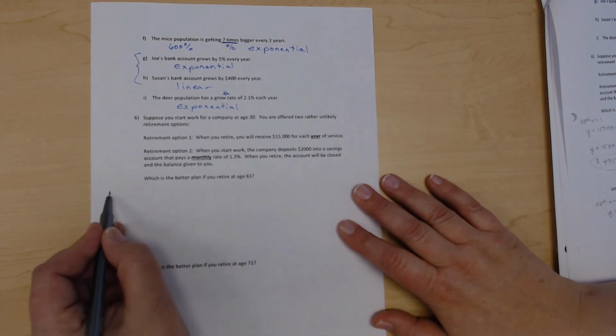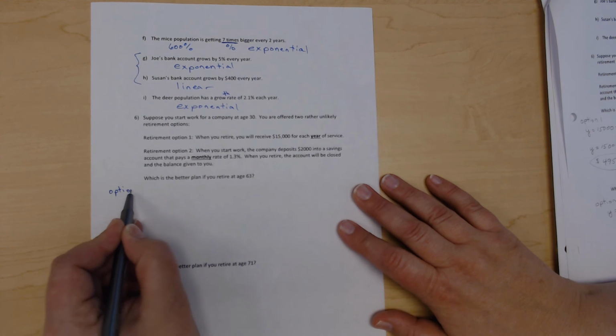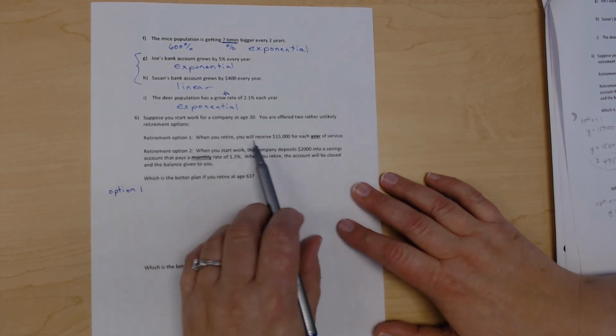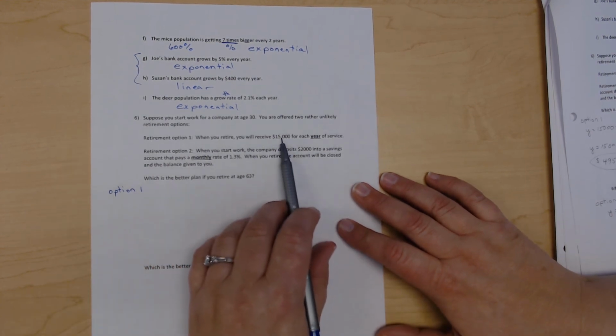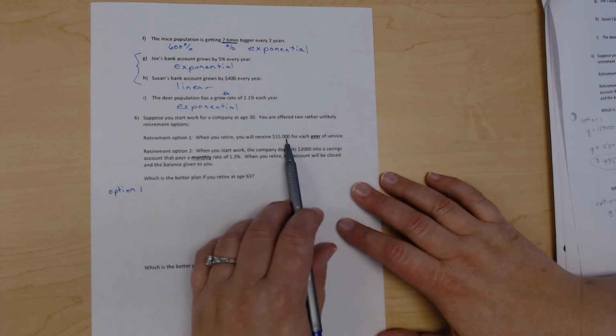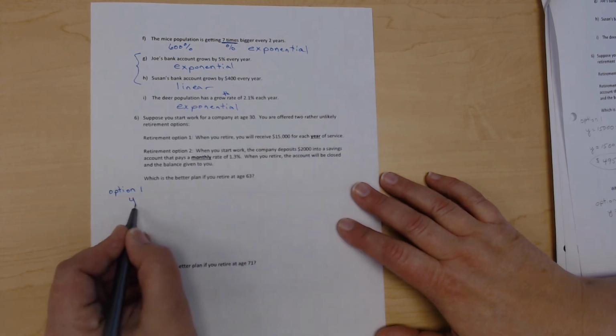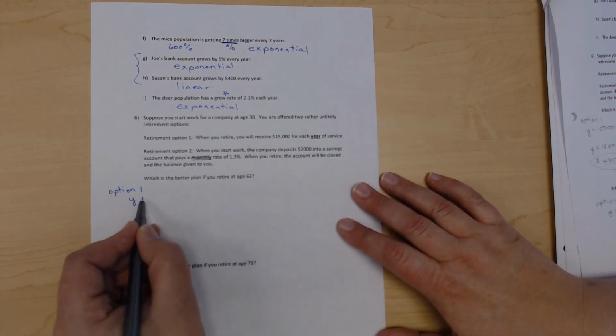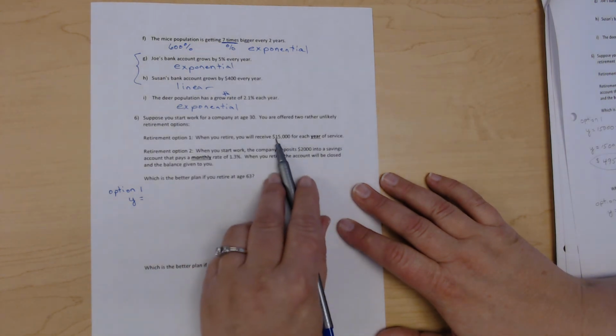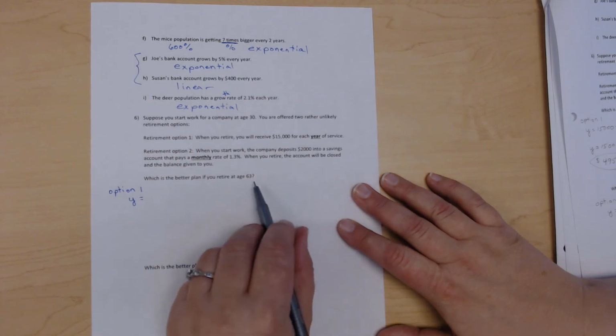Okay, so option one, every year you get $15,000. That's the same amount each year. That is linear. So this is y equals mx plus b. 15,000 times the number of years.